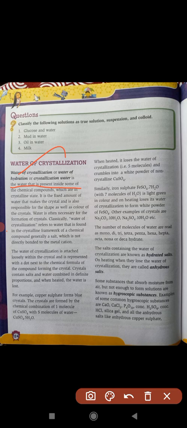It is the fixed amount of water that makes the crystal, and it is also responsible for the shape as well as the color of the crystal. Whatever the shape and color of the crystal, that water molecule is responsible for it. That's why if you give a little bit of temperature, the water molecule evaporates, so the color also changes, and the shape also changes. So water is often necessary for the formation of a crystal.